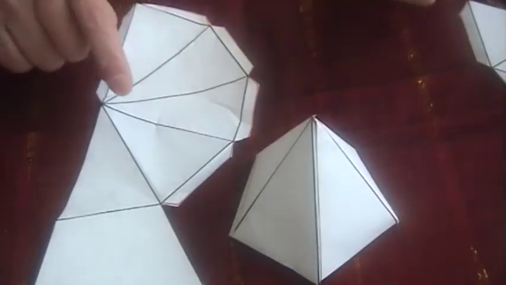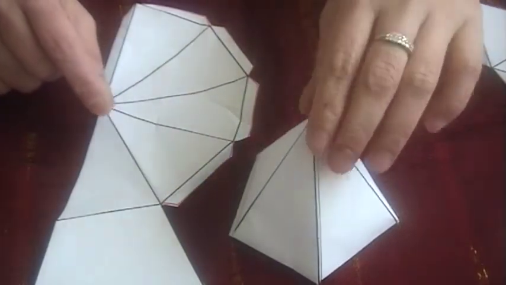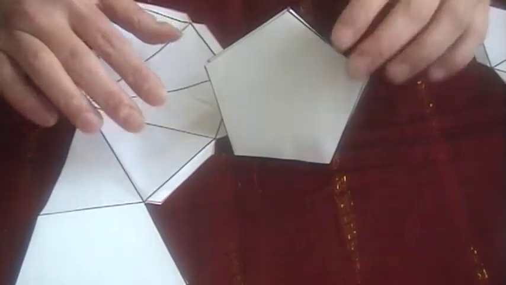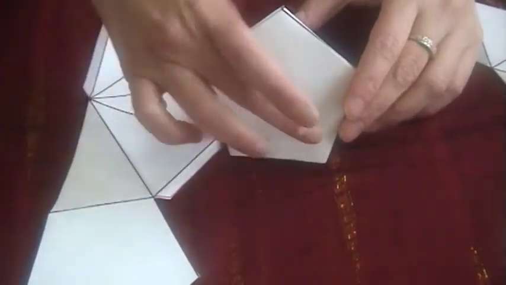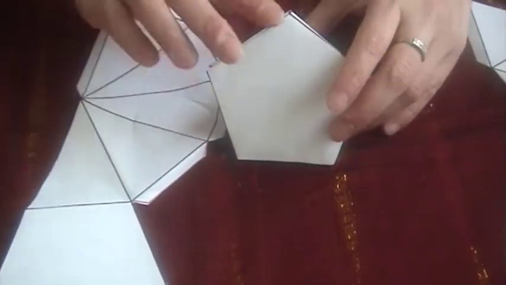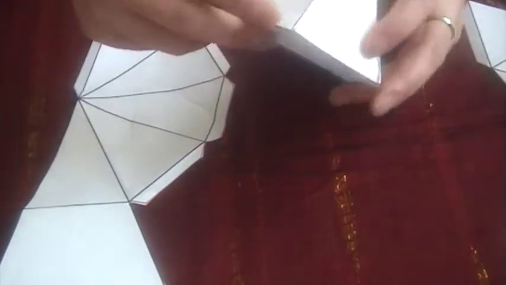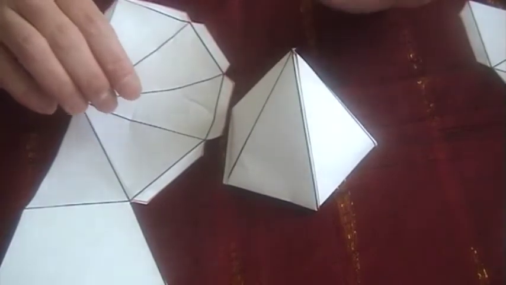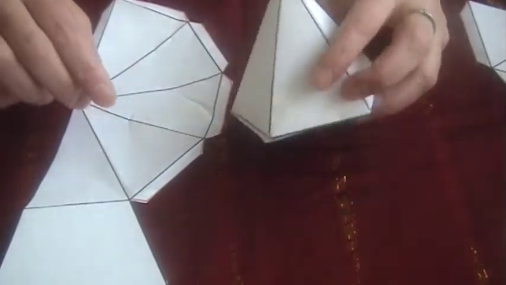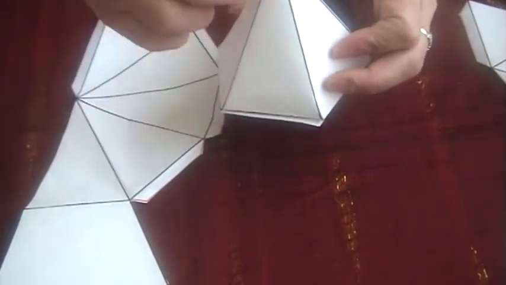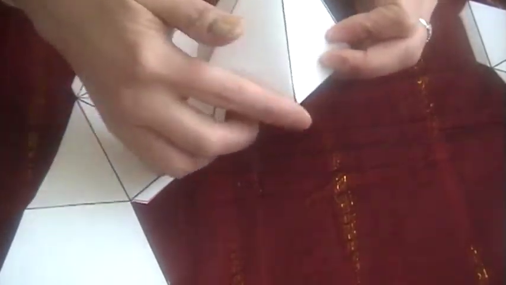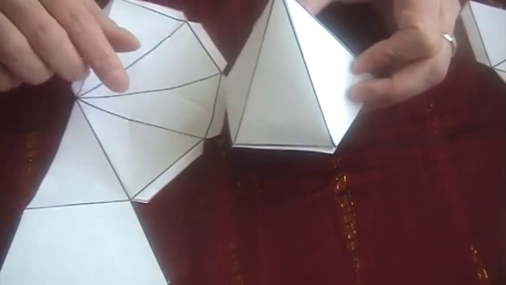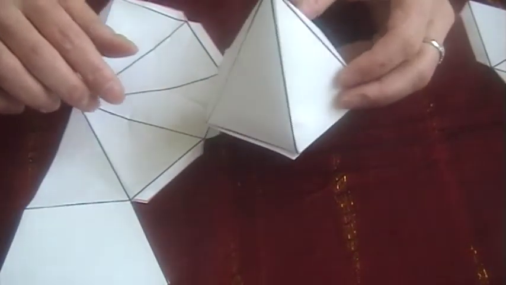Here is a pentagonal pyramid. A pentagonal pyramid has a pentagon base, a base which is a 5-sided figure. 1, 2, 3, 4, 5. So this is a 5-sided figure, and on each of its edges is a triangle. In this example, it's an isosceles triangle, right? With these 2 sides equal, and this one last side is separate, it's not the same.